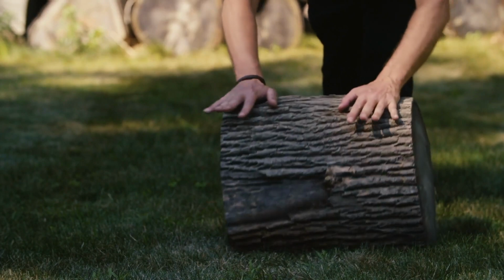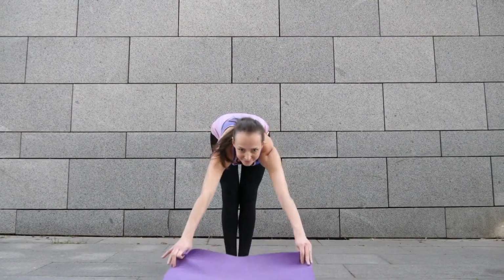What is B-roll and how can it help your storytelling? Here's some B-roll. Oh, no, that's a wood roll. Yeah, no, that's a yoga roll. This one's going to be a serious video.